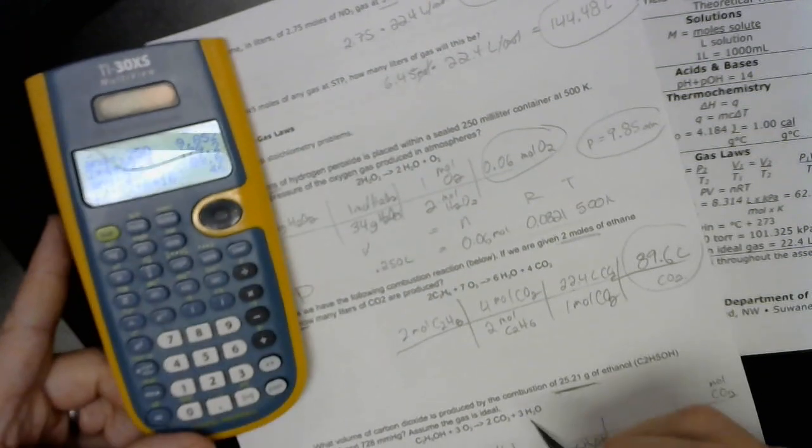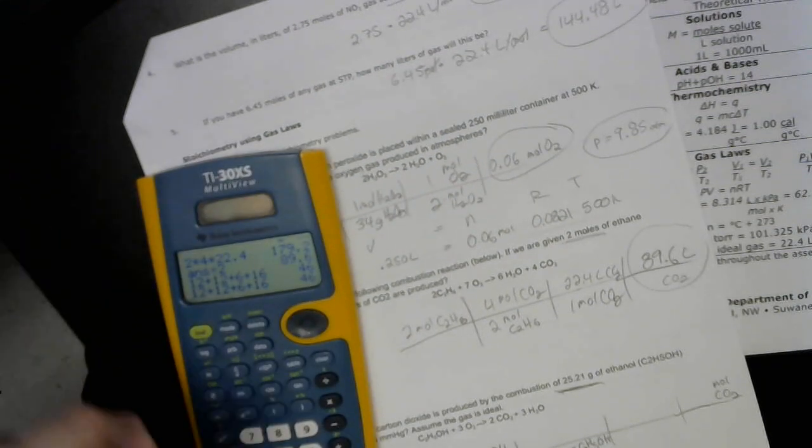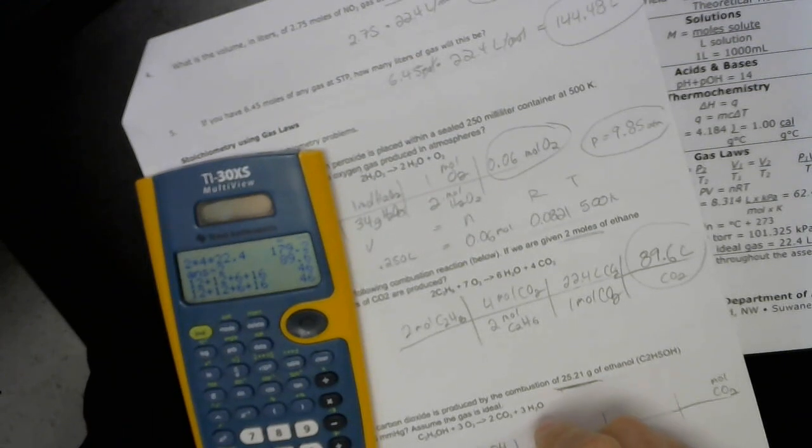Let's do that for real. 12 plus 12 plus 6 plus 16, 46. What? 12 plus 12 plus 6 plus 16. 46 grams. Always 46 grams. Okay. Fine.